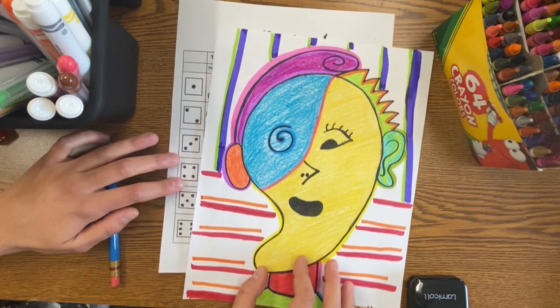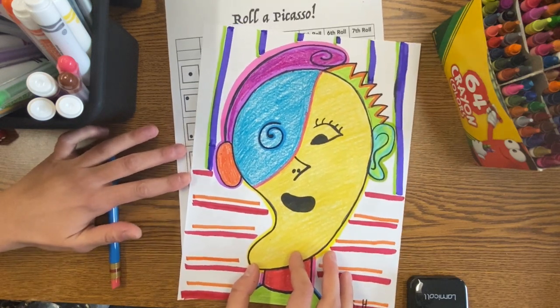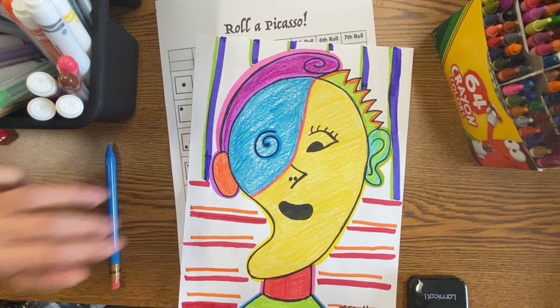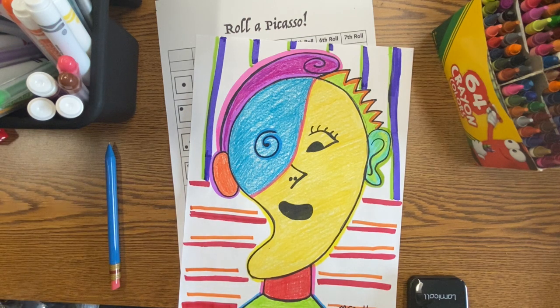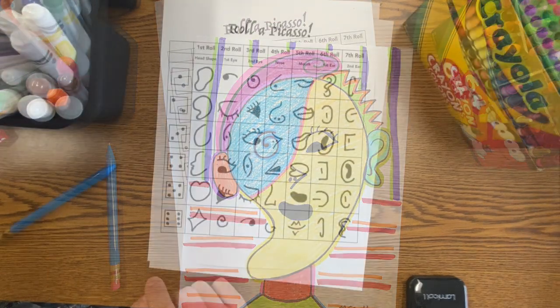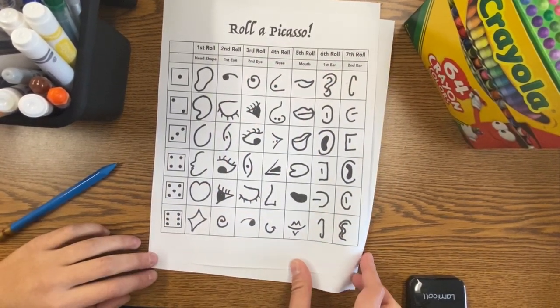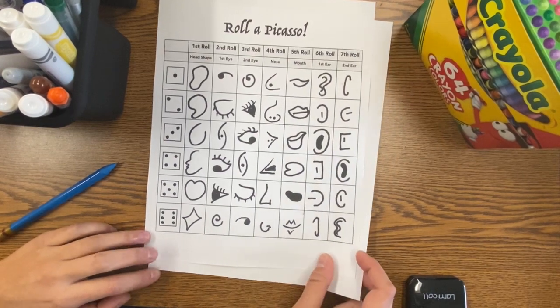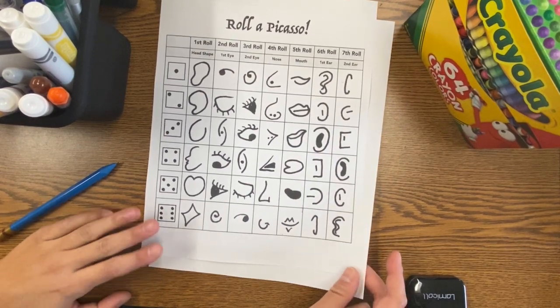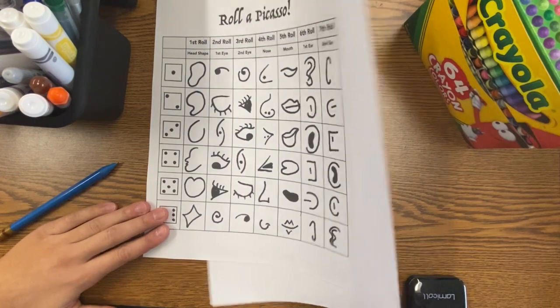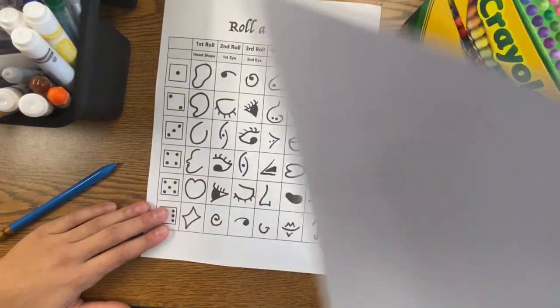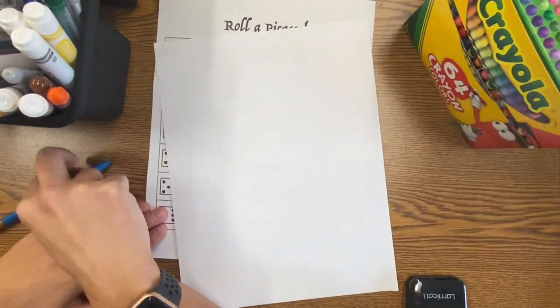The game we're going to play as we draw our Picasso portrait is called Roll-A-Picasso. So if you have a die at home, that's one die, a pair would be dice. You would take that and you would roll to see what type of head, ears, and eyes and nose your portrait is going to have. You could take a die from a board game you might have at home.